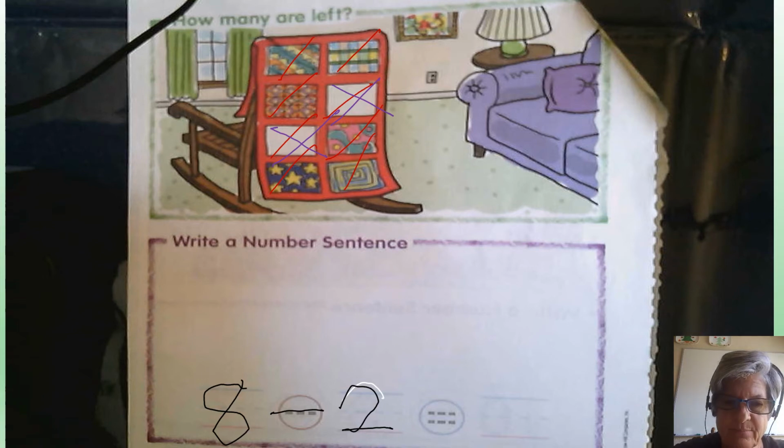Now, trace over the equal signs, please. And so far my story reads 8 minus 2 equals. Now we have to count the rectangles that do not have X's on them. Let's begin. 1, 2, 3, 4, 5, 6. So we have 6 that have been sewn in. So let's do the 6th.